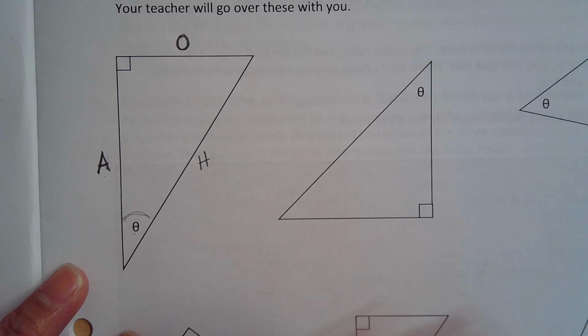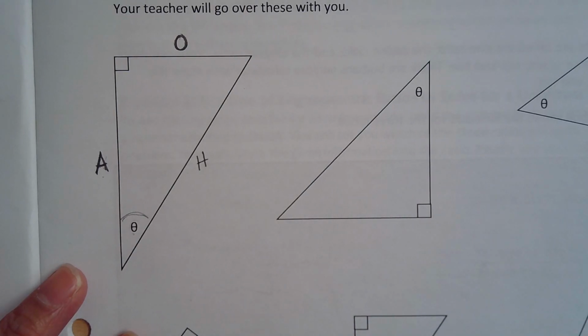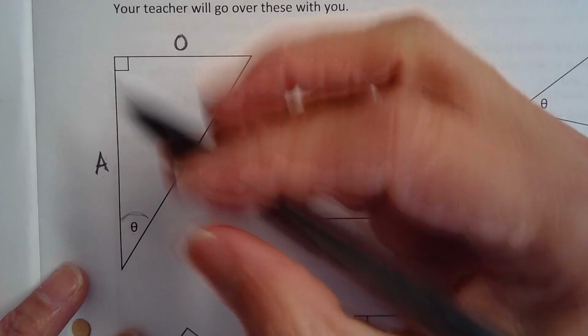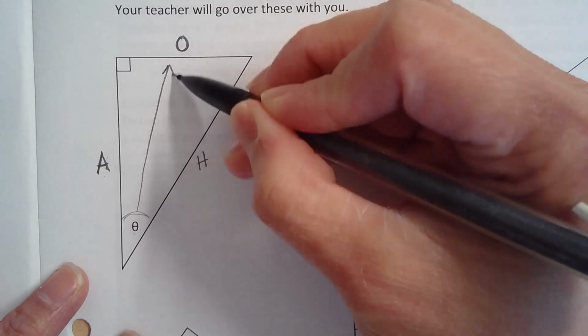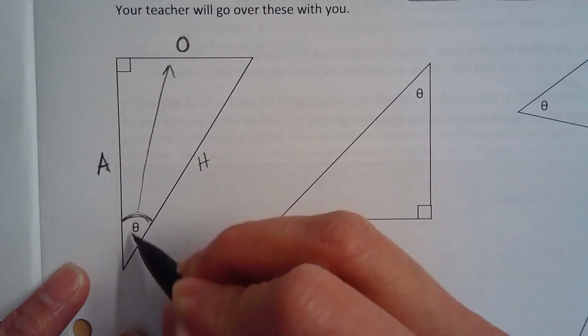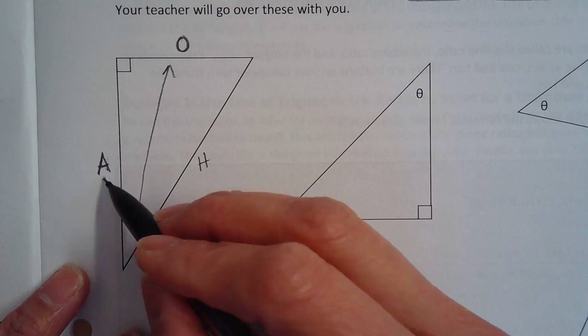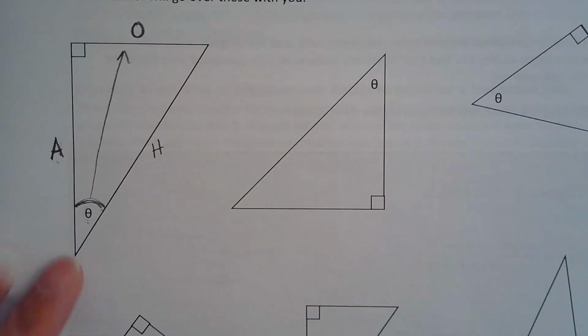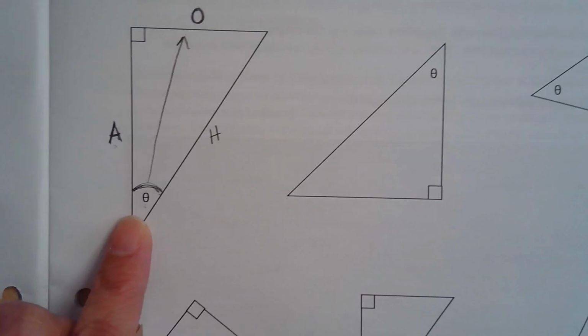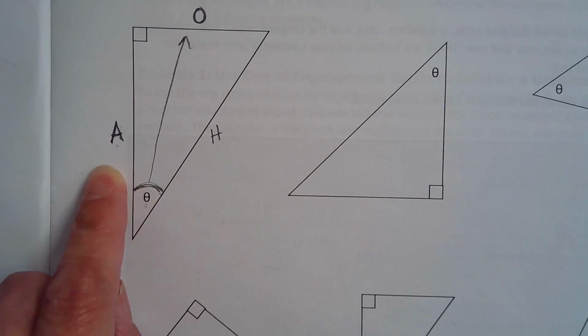We have a few examples in here. We want to make sure we are good with this one. Opposite, because it's right across. Across from somewhere. Where are you looking from? From this angle. This is adjacent, beside. Right beside this angle. Which one's right beside? It's this one.